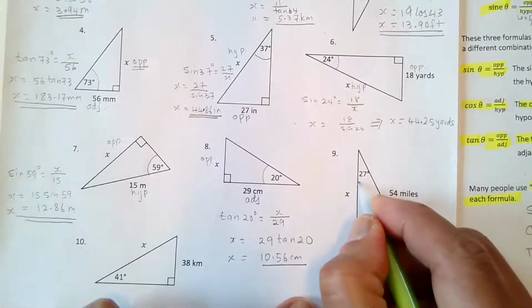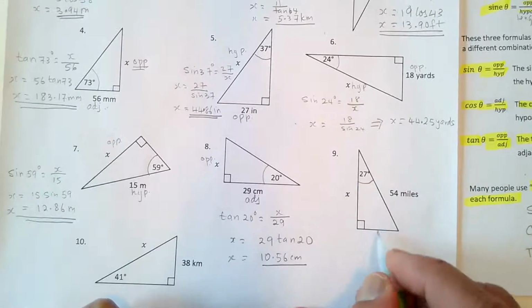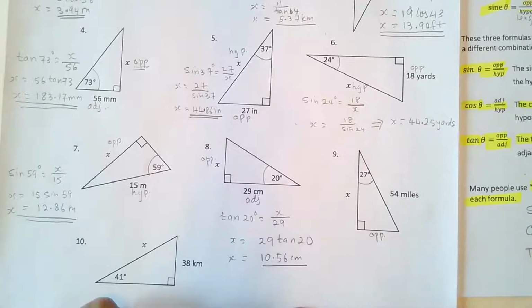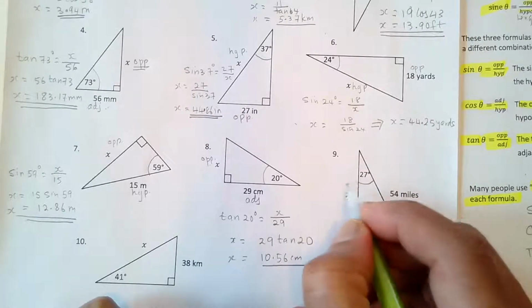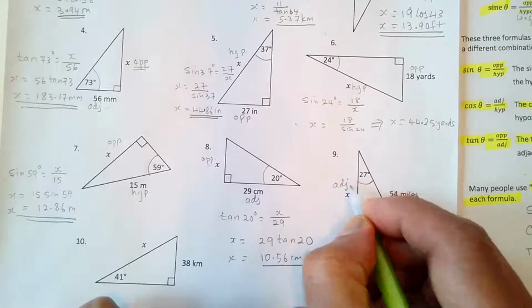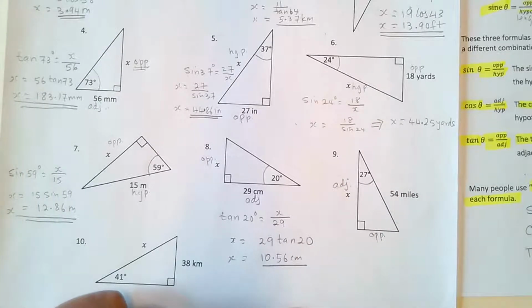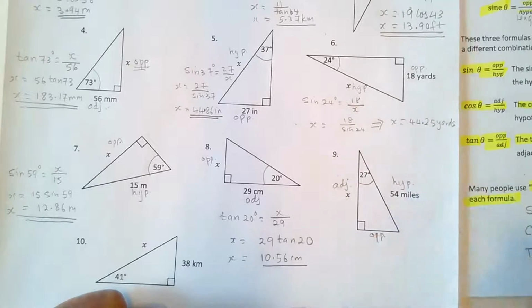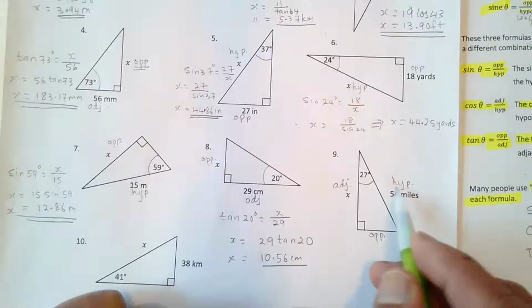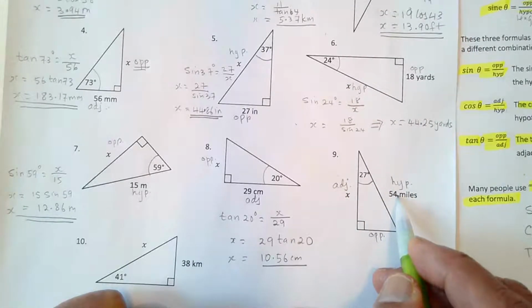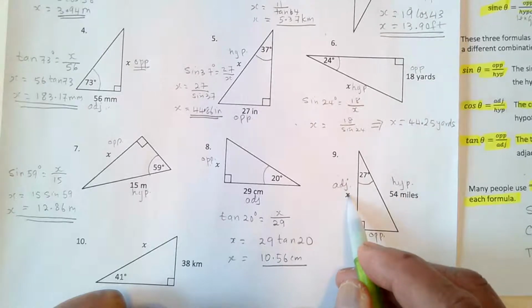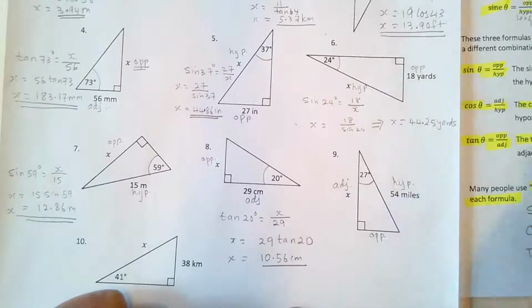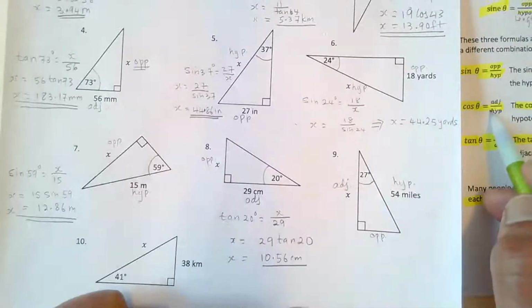Question 9, here's our angle. We have the opposite side, and we're asked to find the adjacent side. The hypotenuse is what we're given. So we're given the hypotenuse and the angle, and we need to find the adjacent. So adjacent and hypotenuse will be cosine.